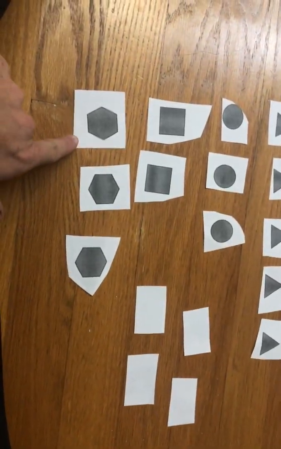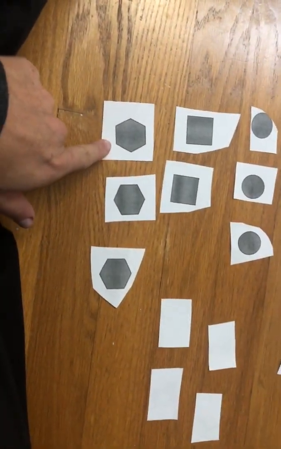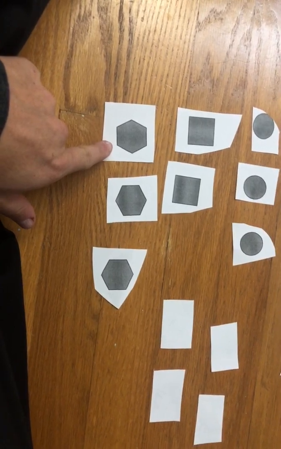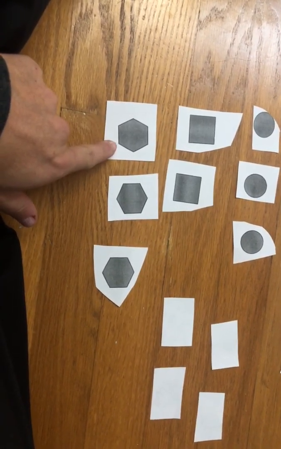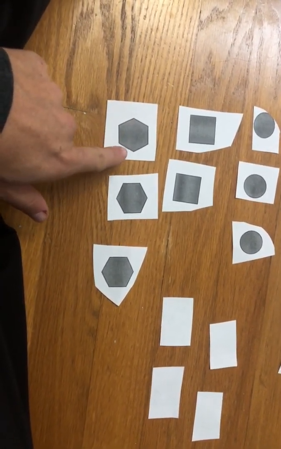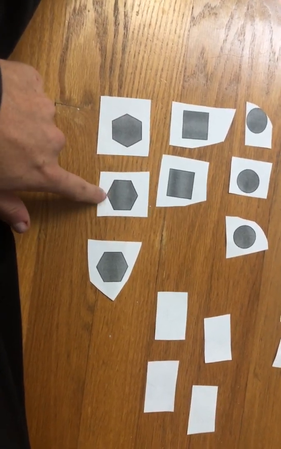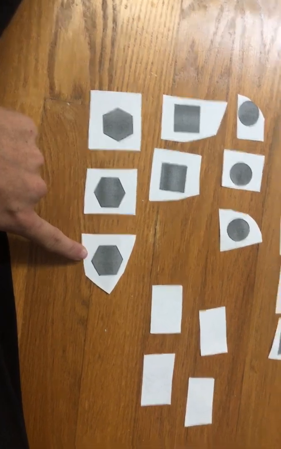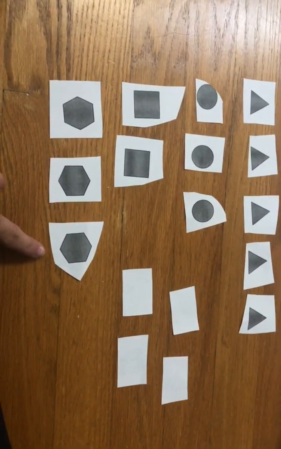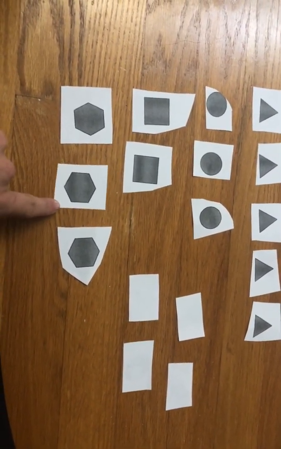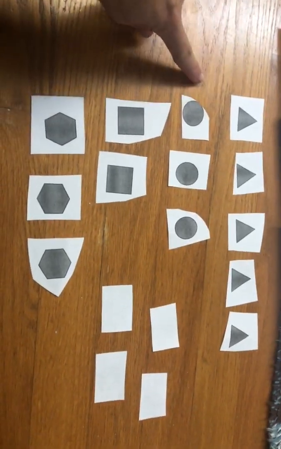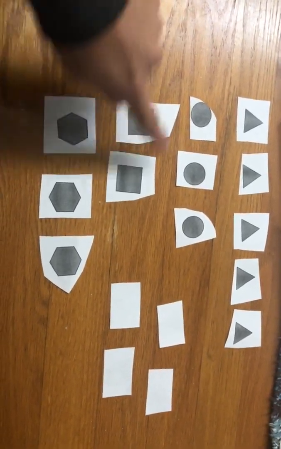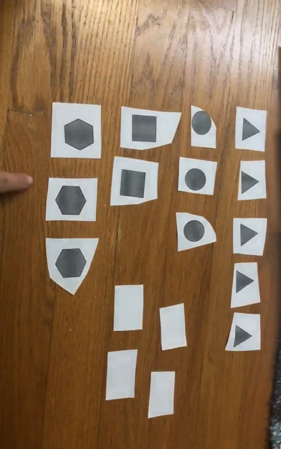And then this shape down here on the bottom, it has 6 sides, 6 corners, it's closed, and there's straight sides. Do you remember that shape, boys and girls? Now that's called a hexagon. So that's a quick review of all of the shapes that we learned over the past few weeks. Triangle, circle, square, rectangle, and hexagon.